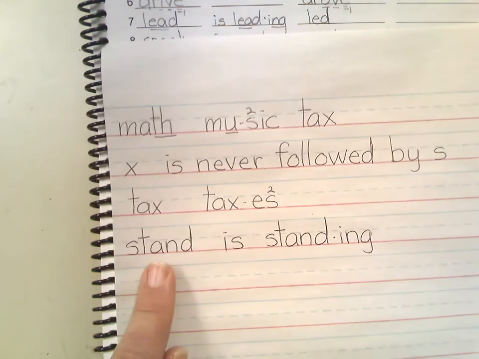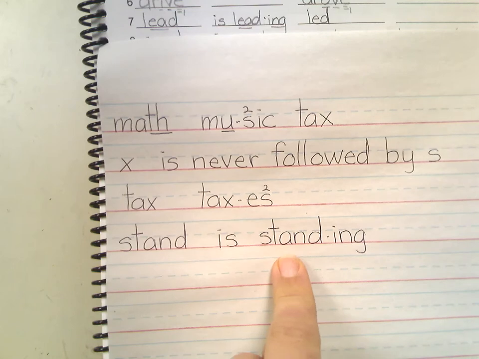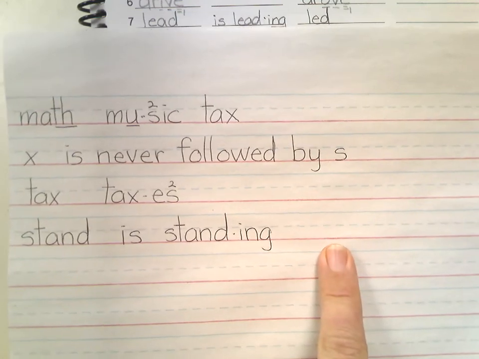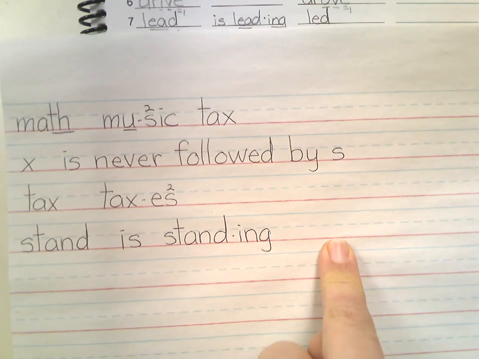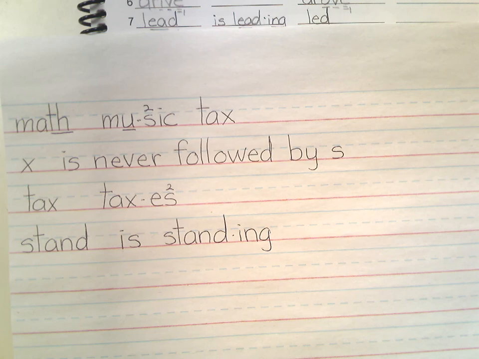All right, so we have present tense stand, present and ongoing is standing, and next column is past tense. What's our past tense? Good, the past tense is stood. Which do we use in stood? Good, we use oo.